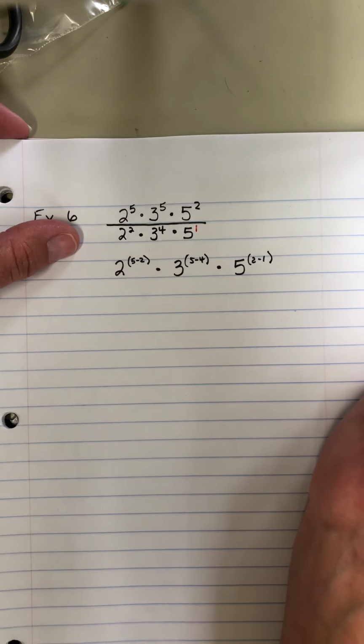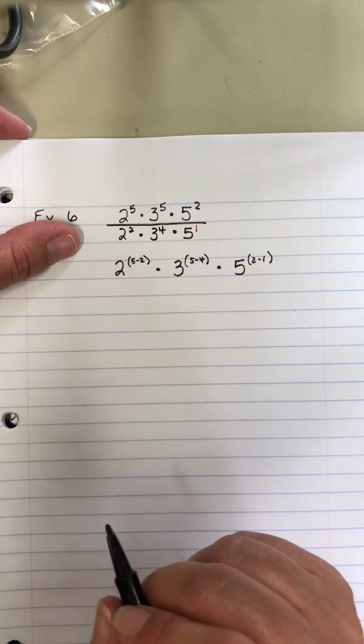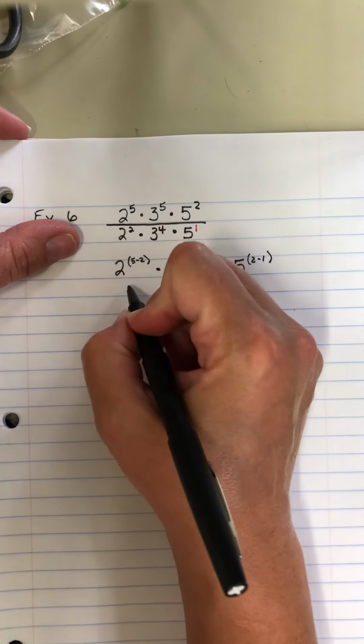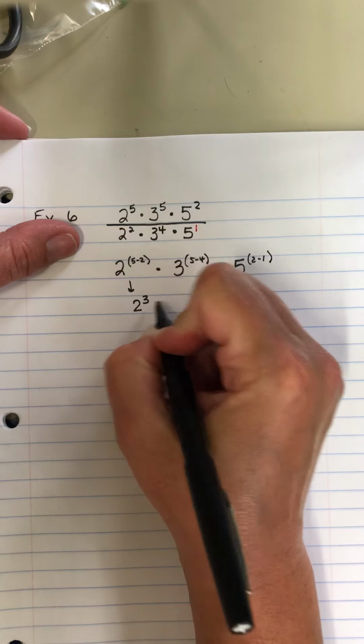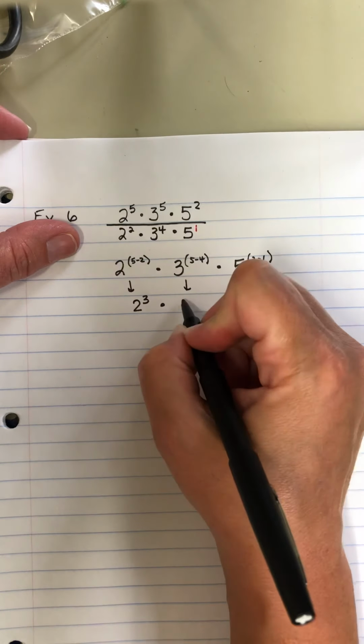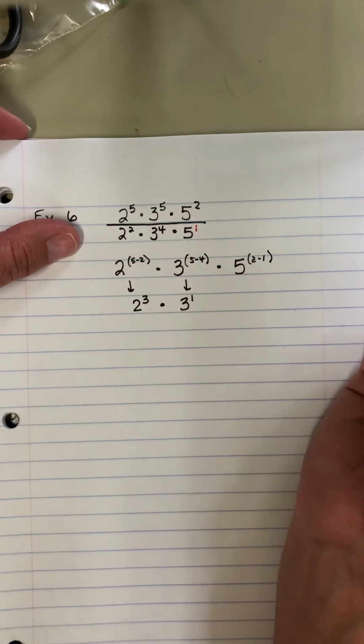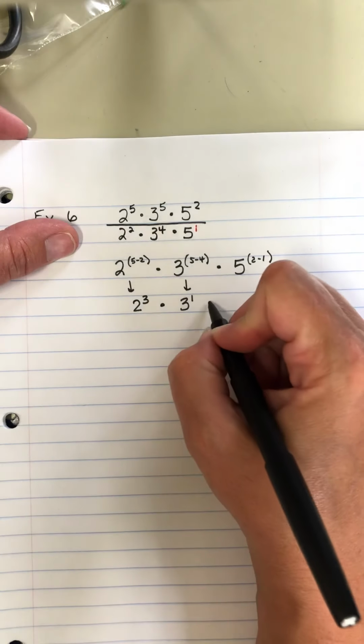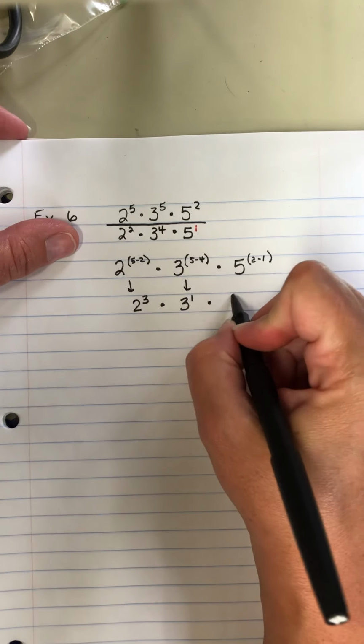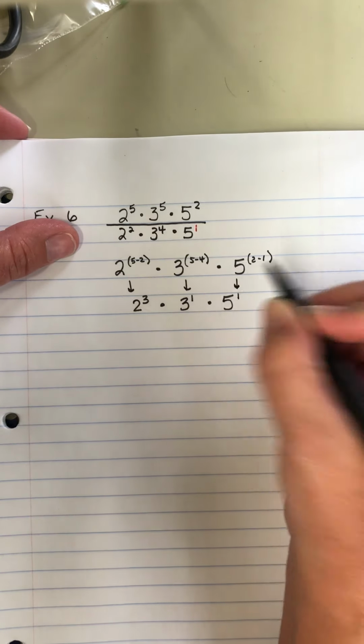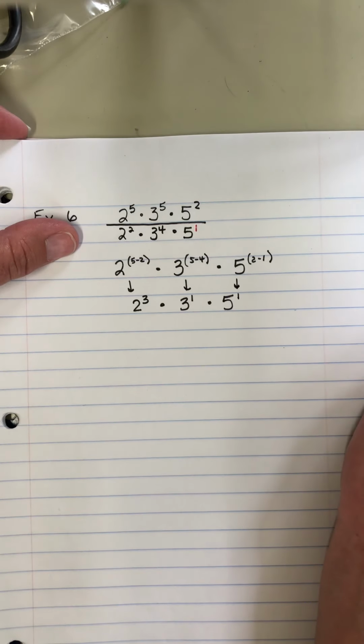Simplify what's inside of those little subtraction problems. This becomes 2 to the 3rd. This is 3 to the 1st, which you can write the 1, you cannot write the 1, doesn't matter to me. And this becomes 5 to the 1st. Once again, write the 1, don't write the 1, as long as you know it's there.